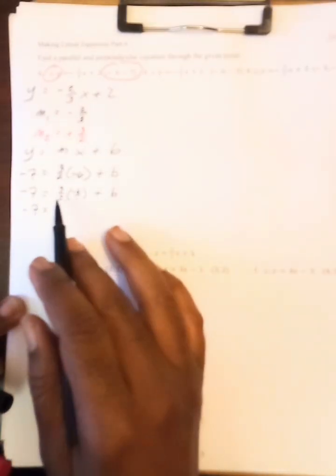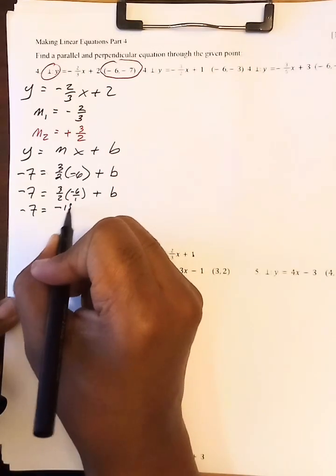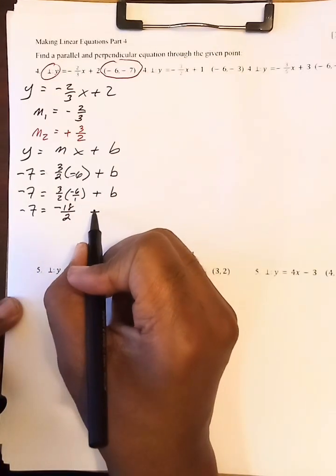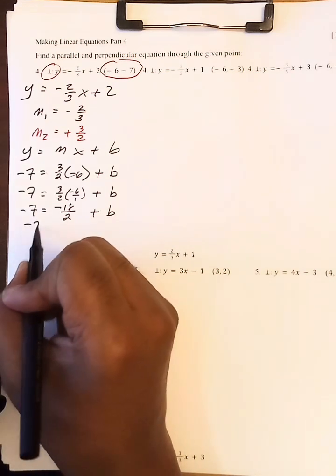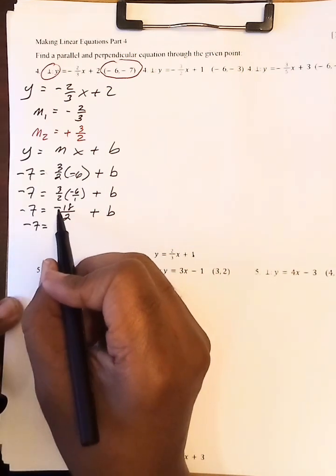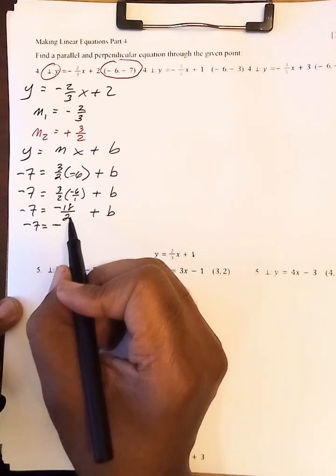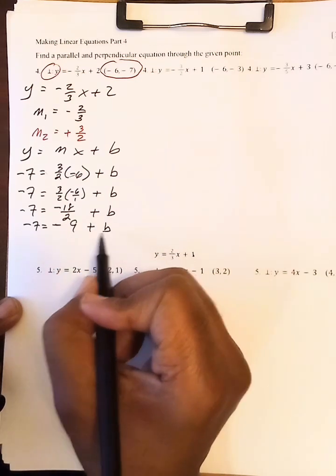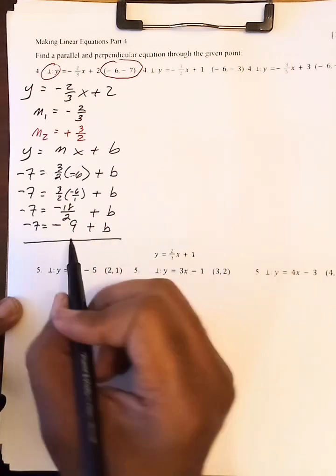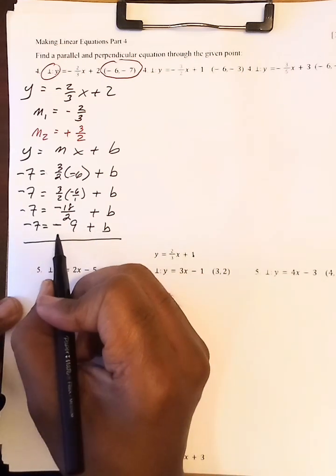Okay, so we're going to multiply numerators. 3 times a negative 6 is going to be a negative 18. A 2 times 1 is going to be a 2. And then plus b. And then we're going to simplify this even further. Negative divided by positive is going to be negative, and 18 divided by 2 is going to be 9. Then plus b. Now I'm going to add 9 to both sides in order to get the b by itself.